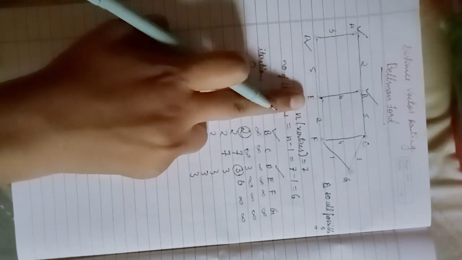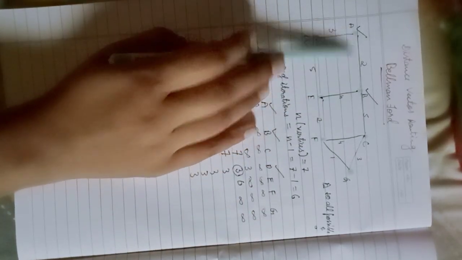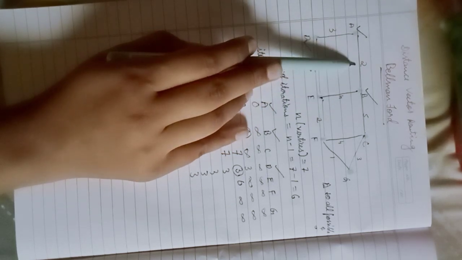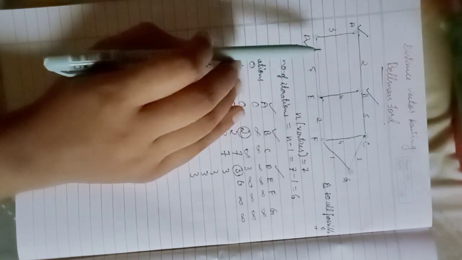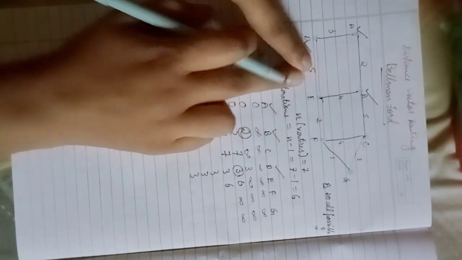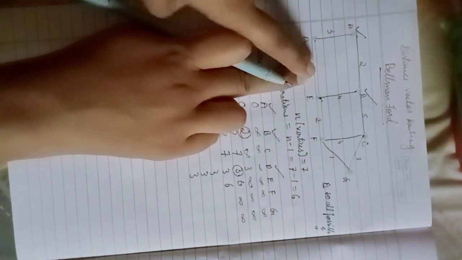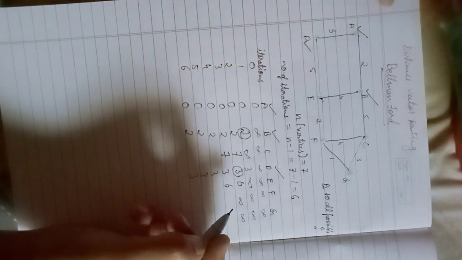Next, can I access E? Yes, there are two possible ways. One way is like this: 4 plus 2 is 6. Another way is like this: 5 plus 3 is 8. So 8 and 6, which one will I consider? I would consider 6. So it will remain the same. If at all this were to be 1, then I would take 3 plus 1, 4, and I would change this to 4.